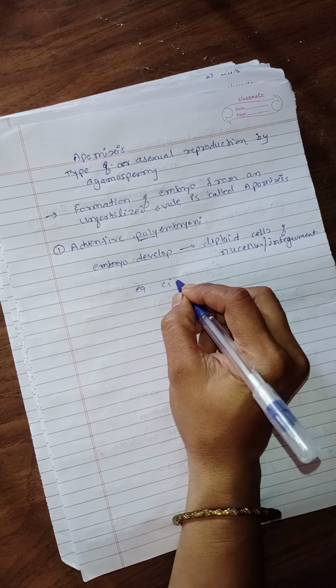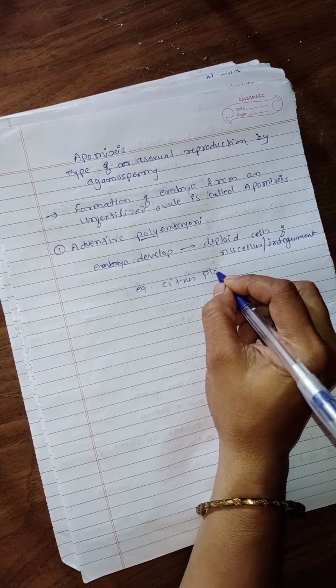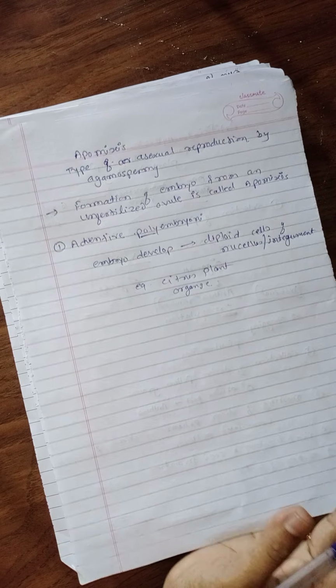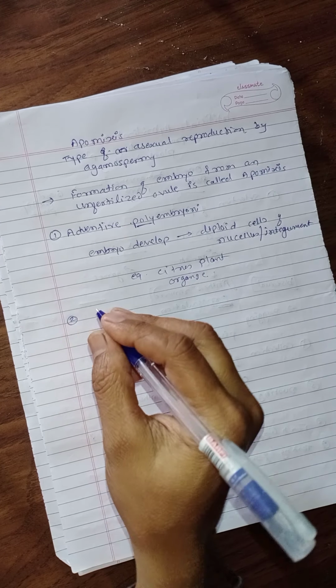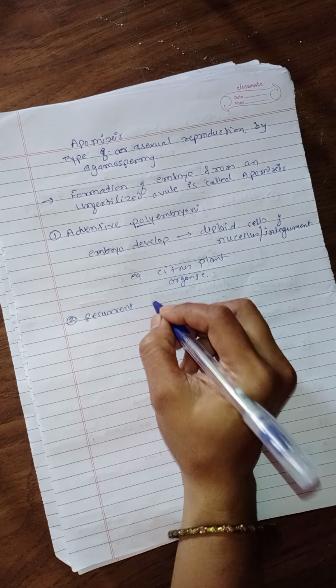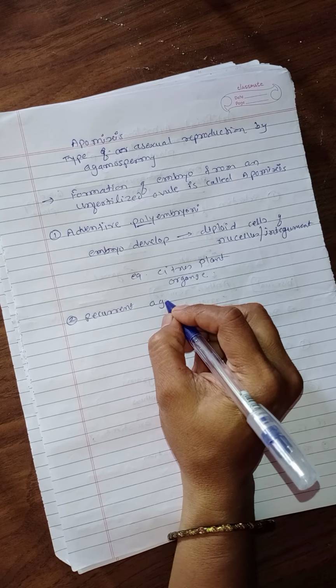An example is the citrus plant or orange. Then the second type is recurrent agamospermy.